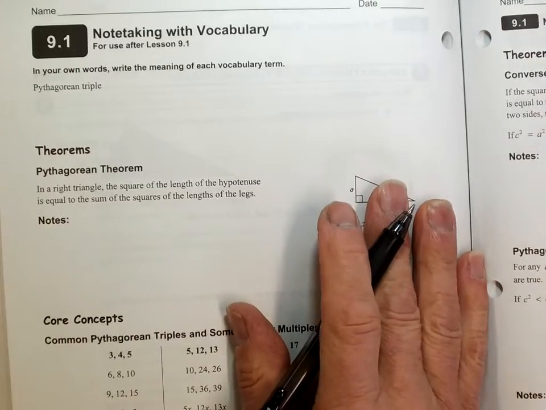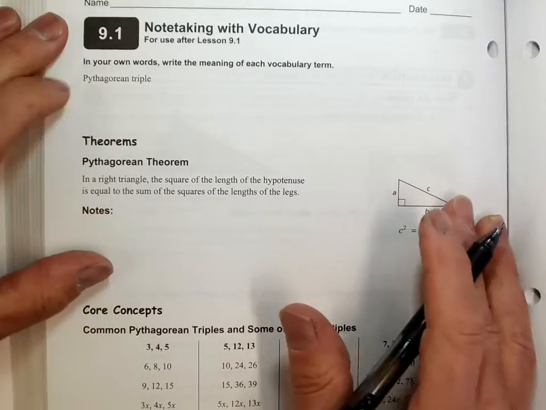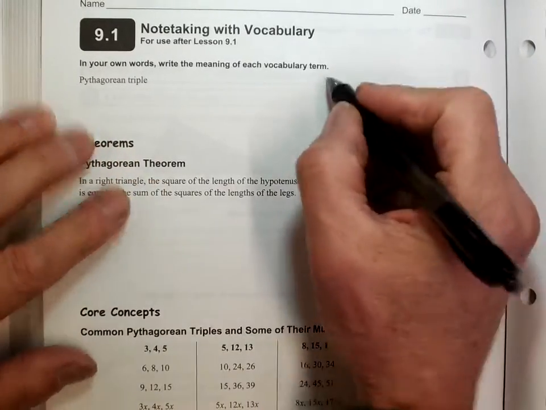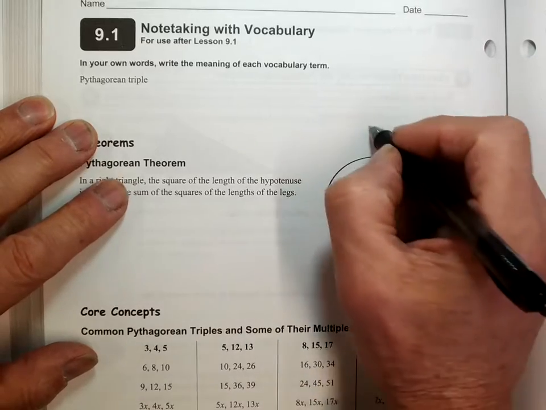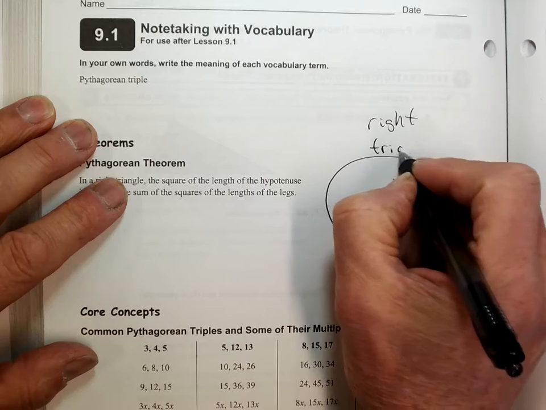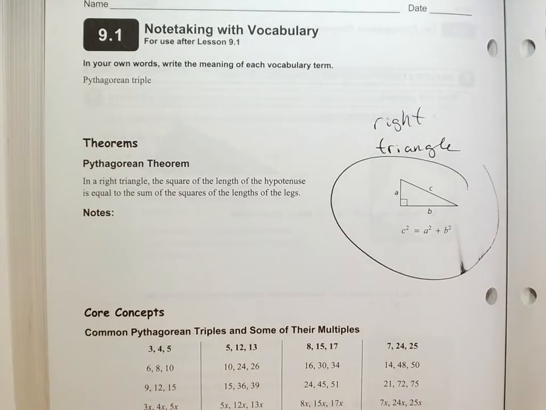Okay. So anyway, today should be a concept that everybody should know. It's the Pythagorean Theorem. So we know it only works in a right triangle. That's the first thing. If it's not a right triangle, it will not work, okay?